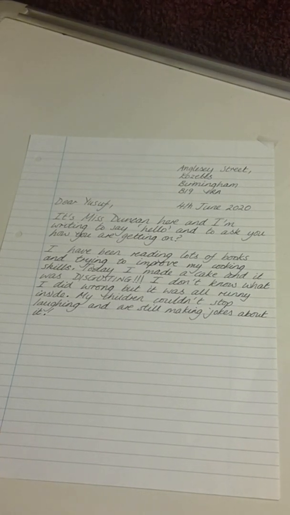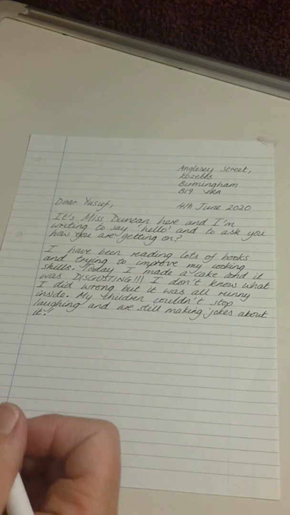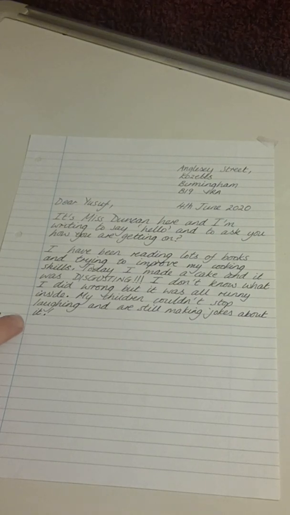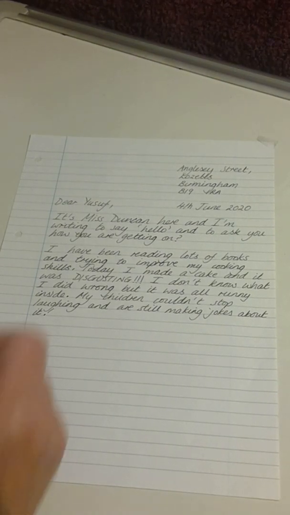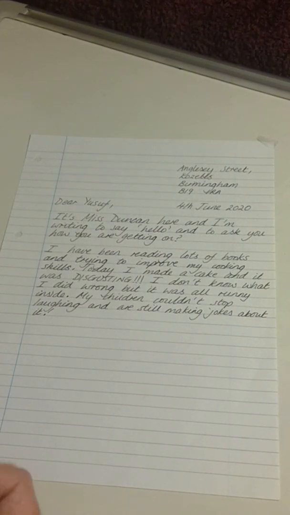Right, so that's the main body of my letter. So it's just a little bit more information I'm giving Yusuf about what I've been up to. Now I'm going to ask him some questions about how he's been getting on. And I'm going to talk to him a little bit about how he's feeling. So I'm going to leave a line because I'm going to start a new paragraph. It just makes it a bit easier to read if you leave a bit more space.